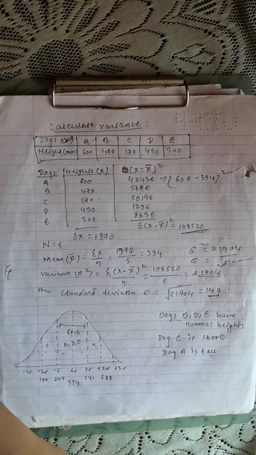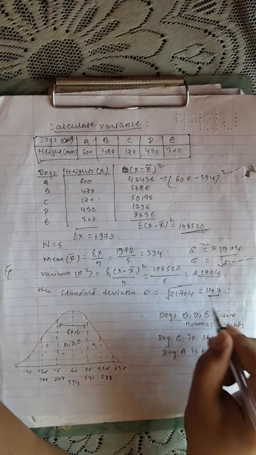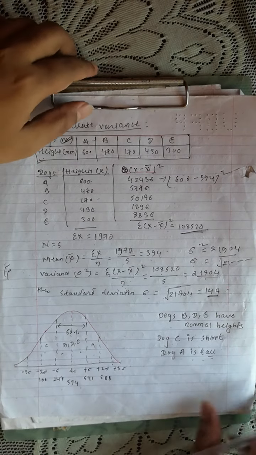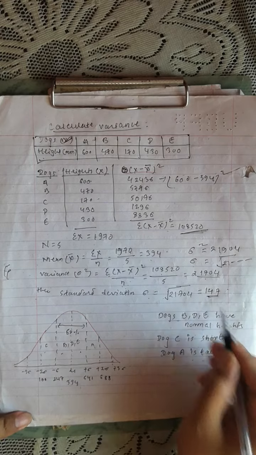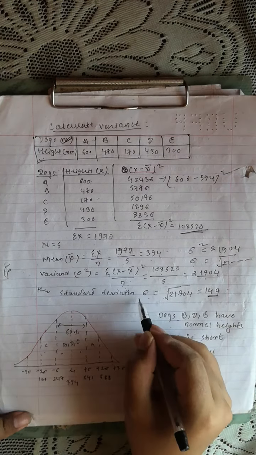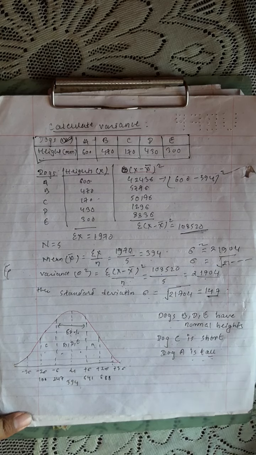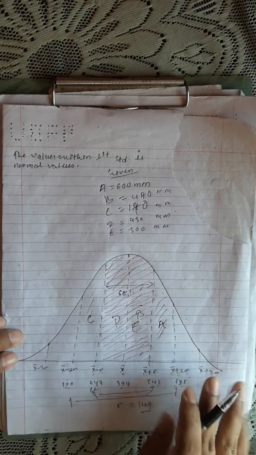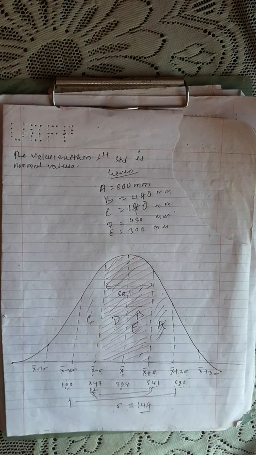Now we have obtained the standard deviation, but we don't know what this value means. We have only calculated it, but what this value implies, we have no idea. Now we will try to interpret this value 147. What does this standard deviation imply? We will interpret it with the help of this normal distribution curve.